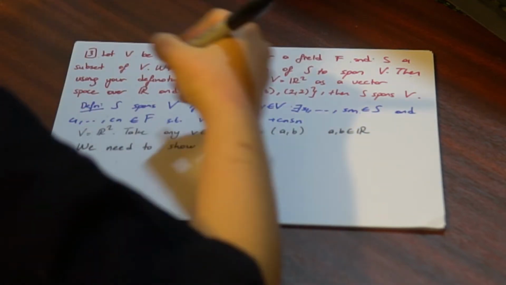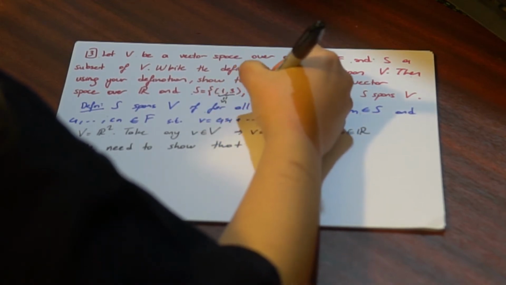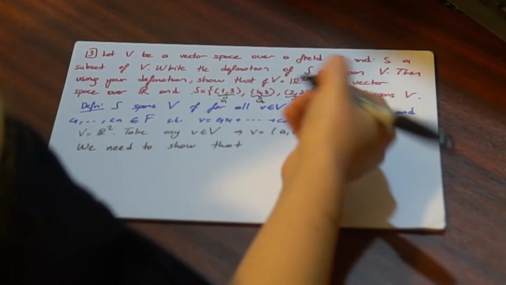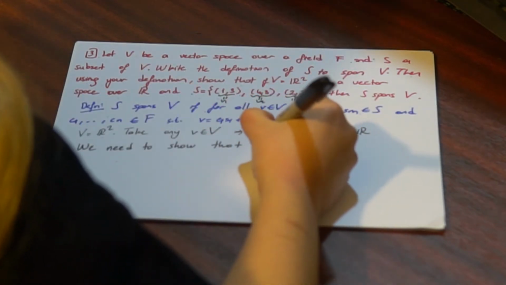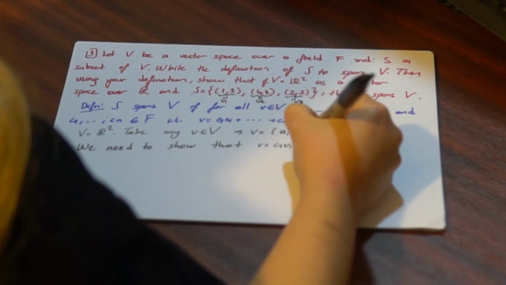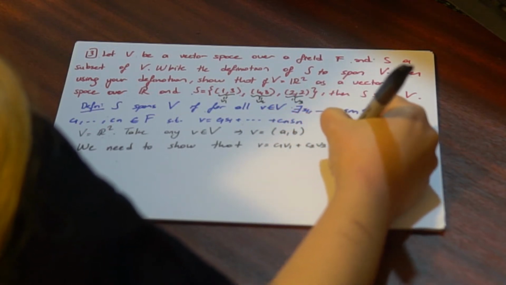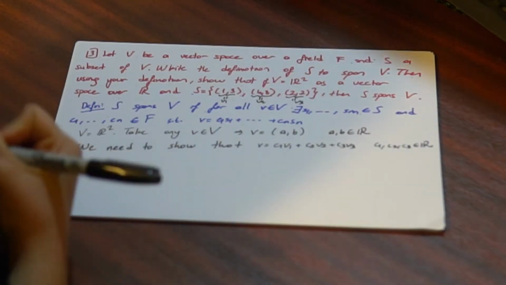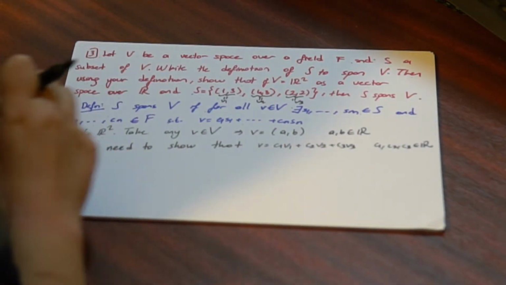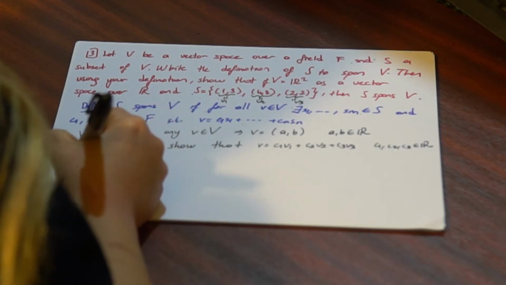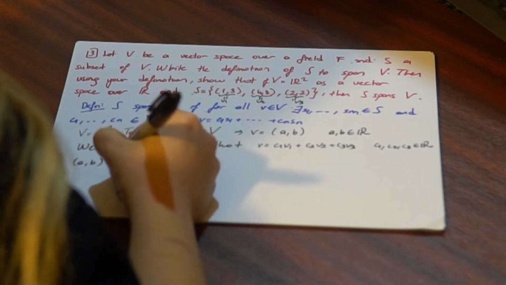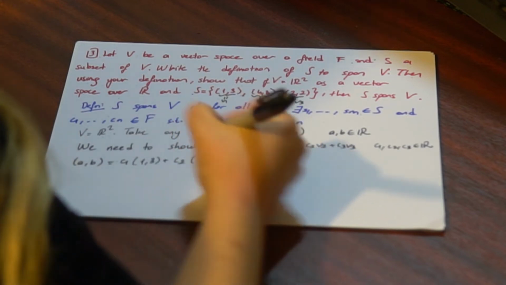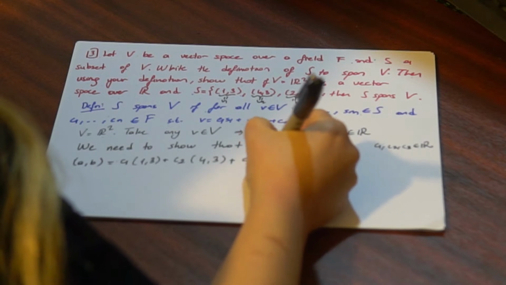Let's say (1, 3) is V1, (4, 3) is V2, (2, 2) is V3. We need to show that V is equal to C1 V1 plus C2 V2 plus C3 V3, and C1, C2, C3 are in our field, the real numbers. Now this implies that V, which was (A, B), is equal to C1 times (1, 3) plus C2 times (4, 3) plus C3 times (2, 2).